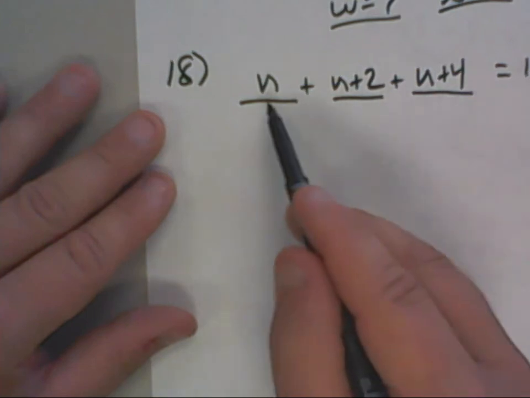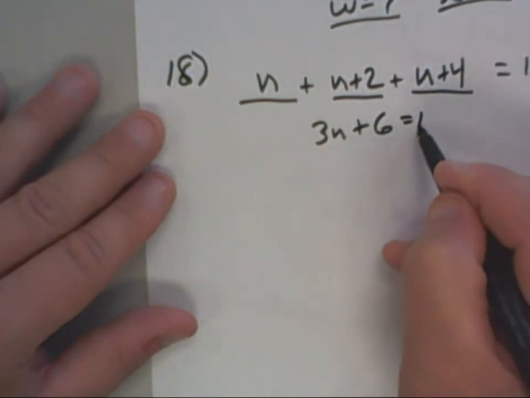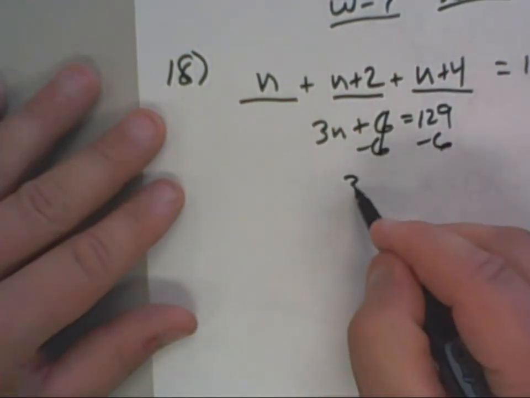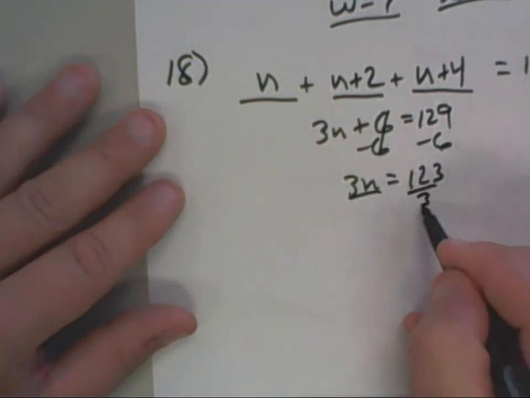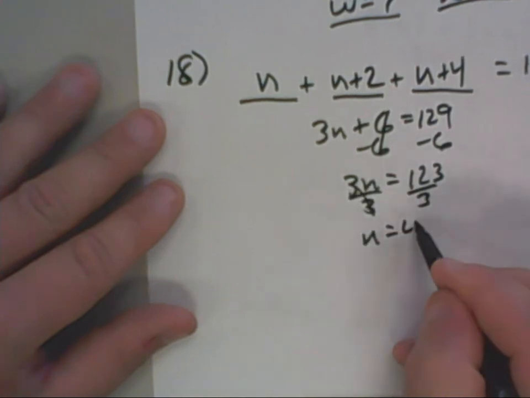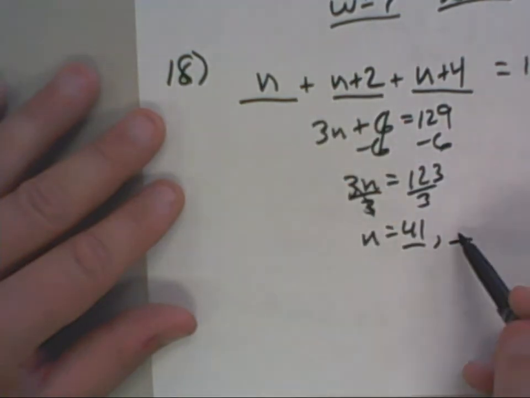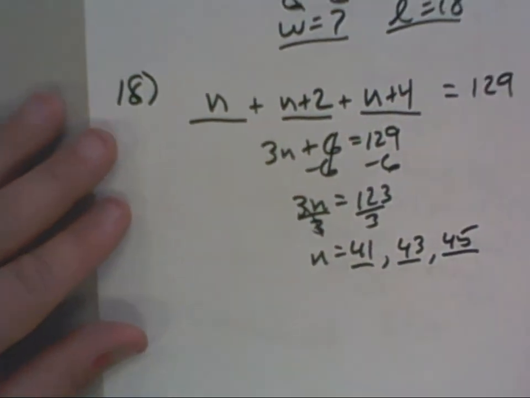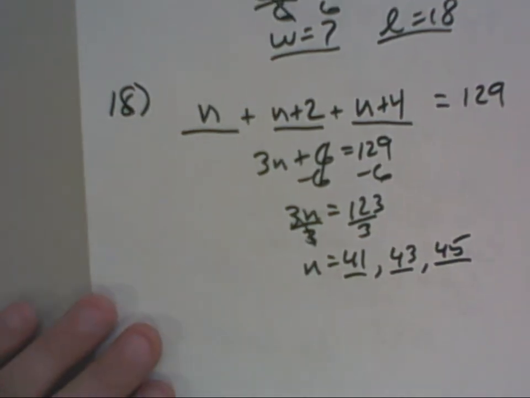So now I'm going to simplify this. n plus n plus n is 3n, plus 2 plus 4 is plus 6, equals 129. Then I can subtract 6 from both sides, so 3n equals 123. And if I divide both sides by 3, n is equal to 41. That's the first one, which means the second one is going to be 41 plus 2, which is 43. And the third one is going to be 41 plus 4, which is 45. And so my 3 consecutive odd integers are 41, 43, and 45.